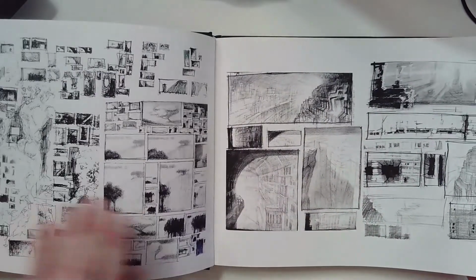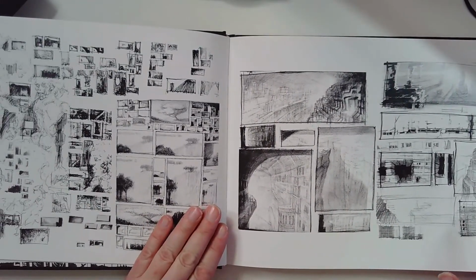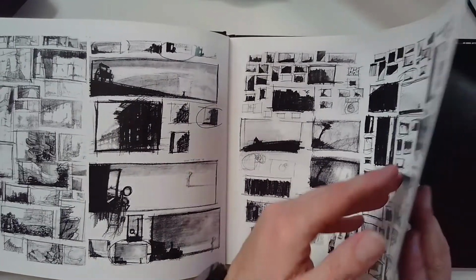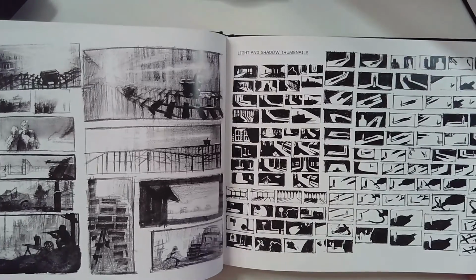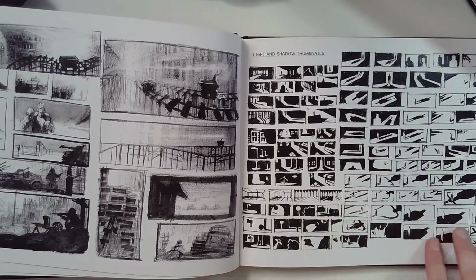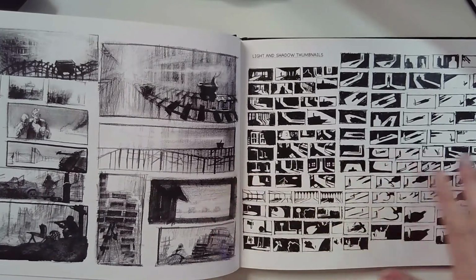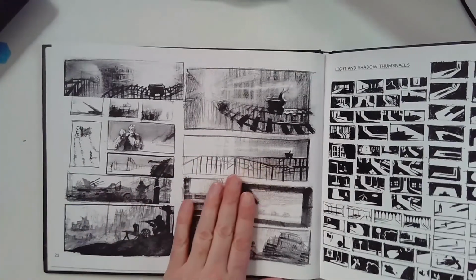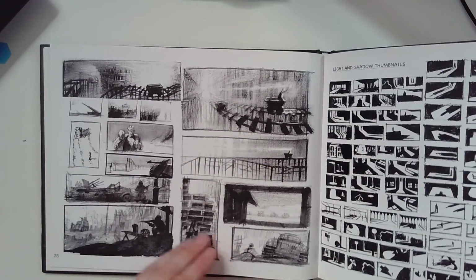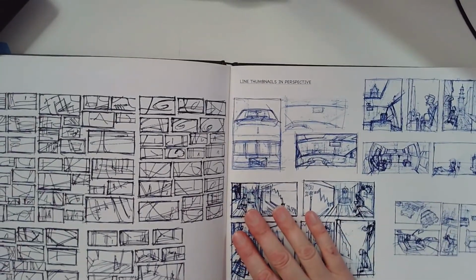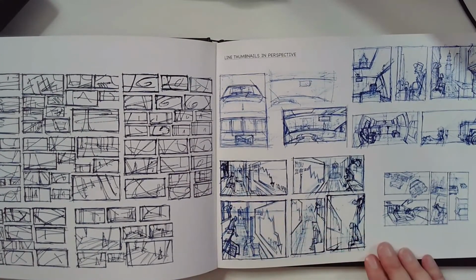So we're just going to flip through this a little bit. Gives you kind of an idea of what thumbnails can look like. You've got these really quick ones. He's using these for light and shadow, but then you have some that are a little more in-depth, a little bit larger. Here we're looking at some that are in perspective.